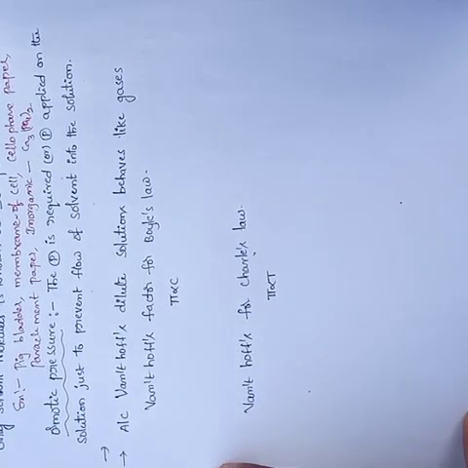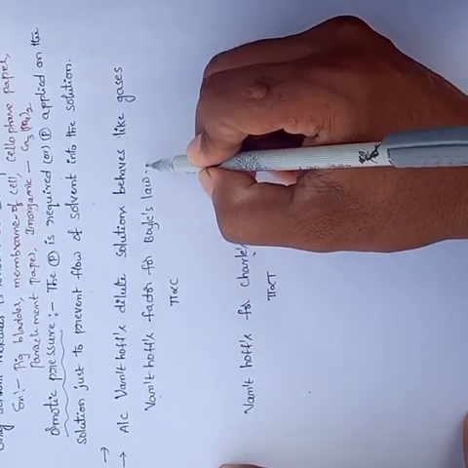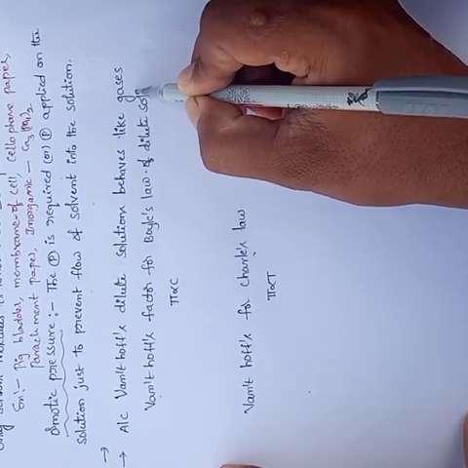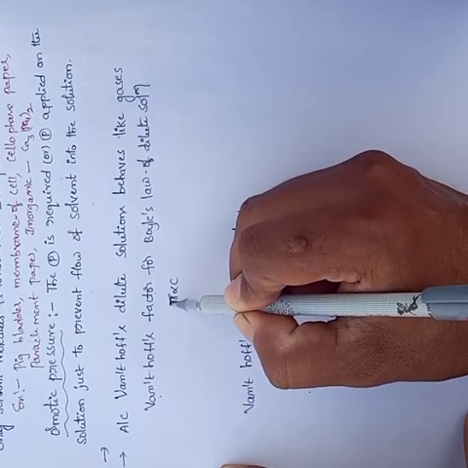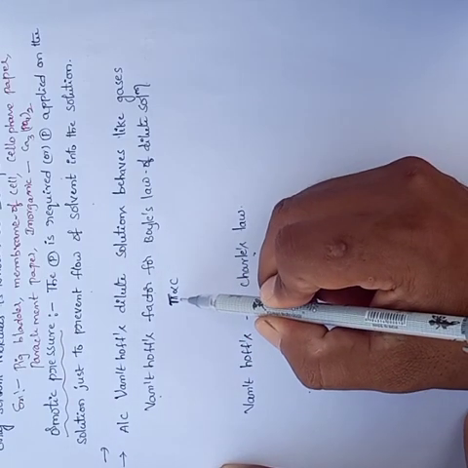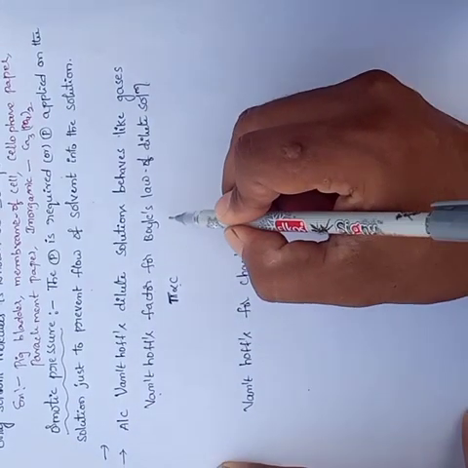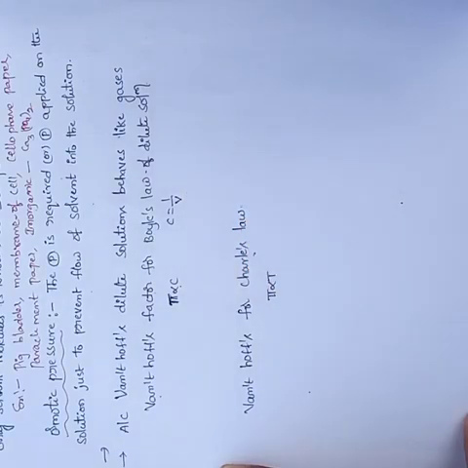In an ideal gas, the pressure is inversely proportional to its volume. For dilute solutions, we represent osmotic pressure with pi. Osmotic pressure is directly proportional to concentration, and concentration is inversely proportional to volume. When volume is more, concentration is less.